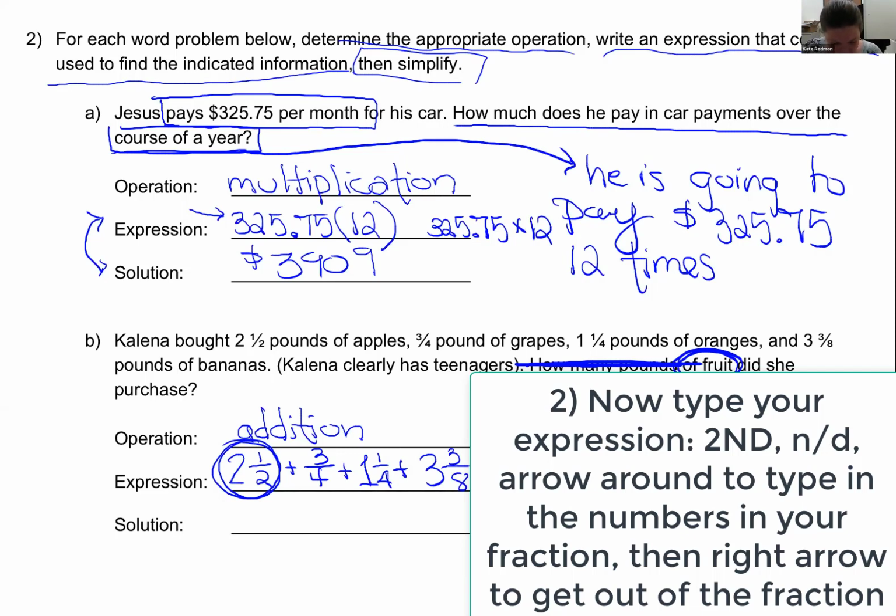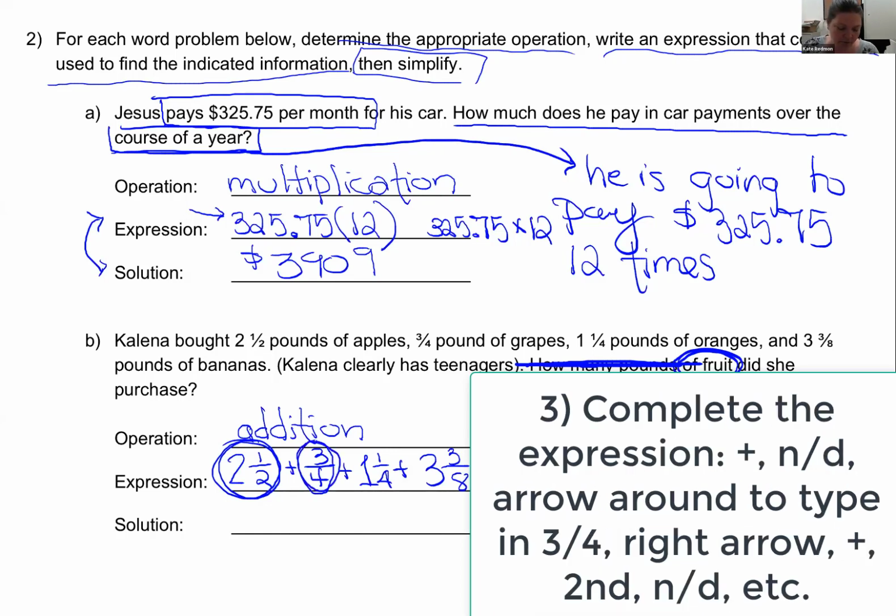Anything in green, you should hit the second key in order to get that. So I'm going to hit second and then N over D. And now you should be able to arrow around and type in 2 1/2. Now, super important that you arrow right to get out of your fraction before going to type plus 3/4. Now, 3/4 is a regular plain old fraction, so all you need is the N over D button. So N over D and arrow in to put in 3/4.